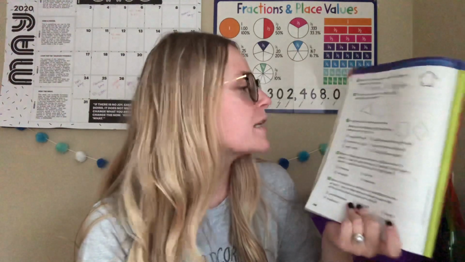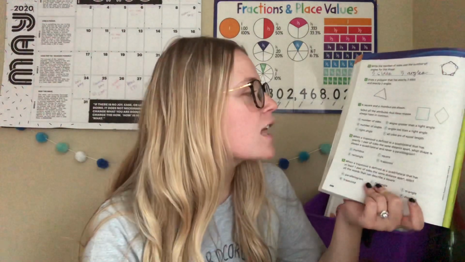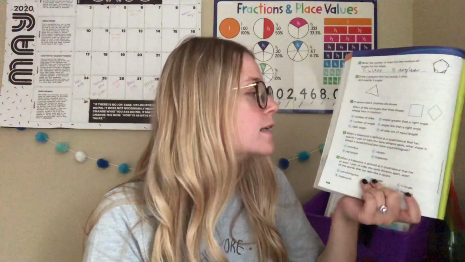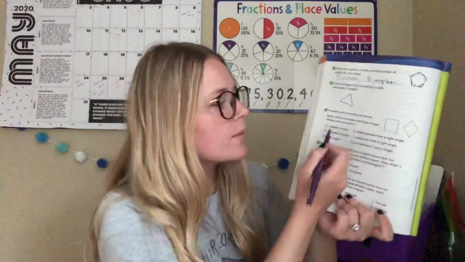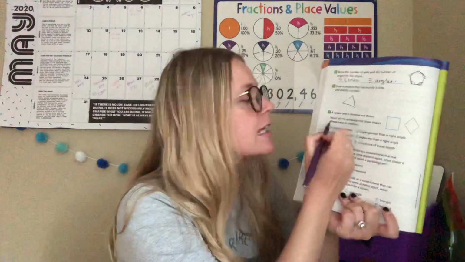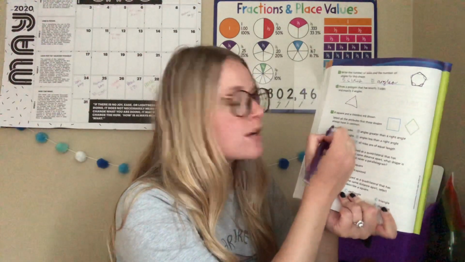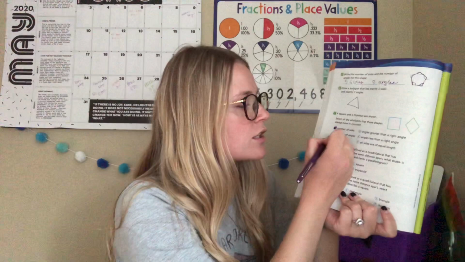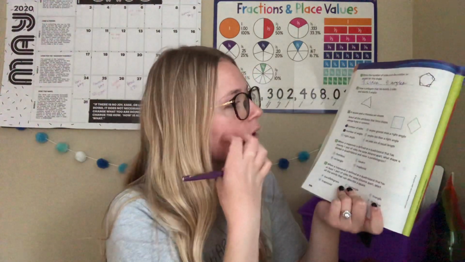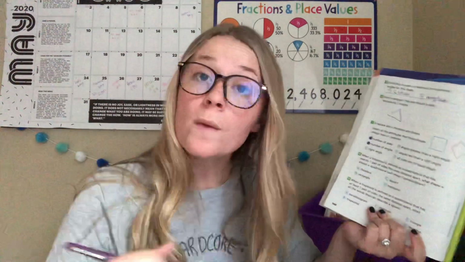Okay, number 7, a square and a rhombus are shown. Select all the attributes that these shapes always have in common. These two shapes always have the same number of sides? Yes. Do they have the same number of angles? Yes. Do they have a right angle? Not always.